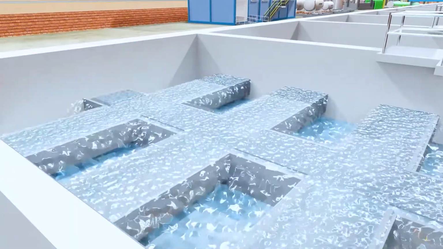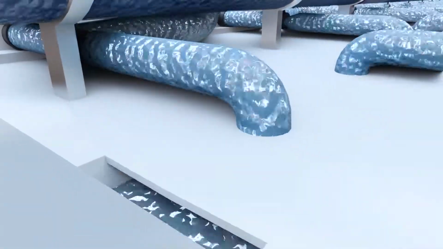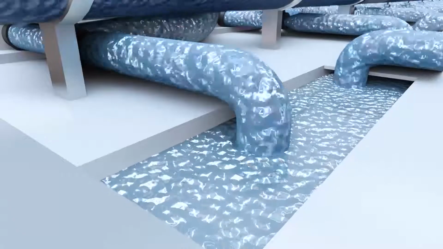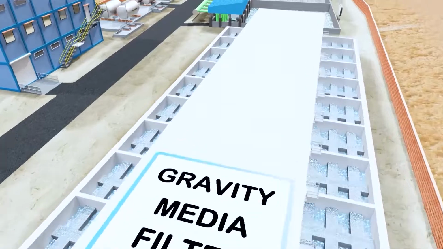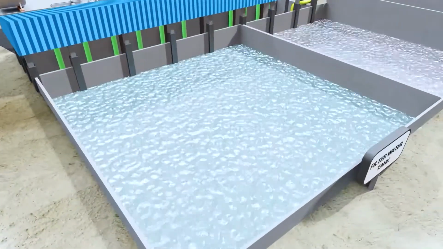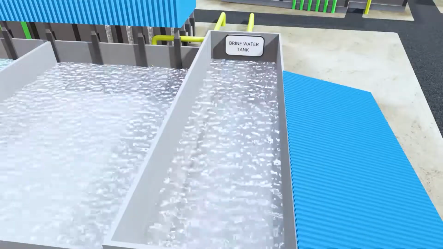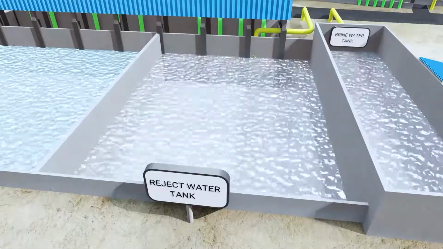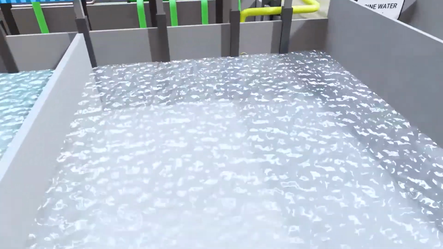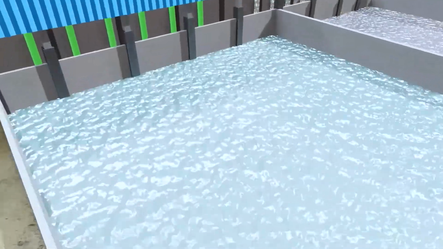In similar manner, water will be filtered in all the beds and will be collected into a canal via pipeline. From the canal, the filtered water will be stored in a filter water tank. The water used for backwash in the gravity media filter is stored in the brine water tank. The backwash water from the gravity media filter will be stored in the reject water tank and will be pumped out into the estuary.